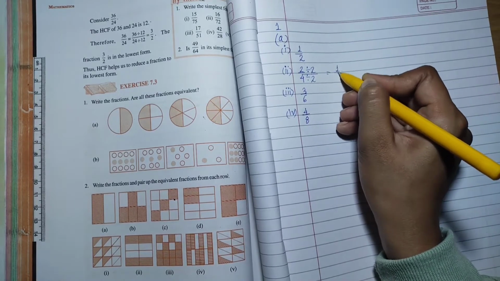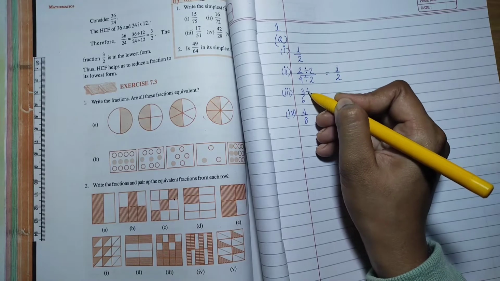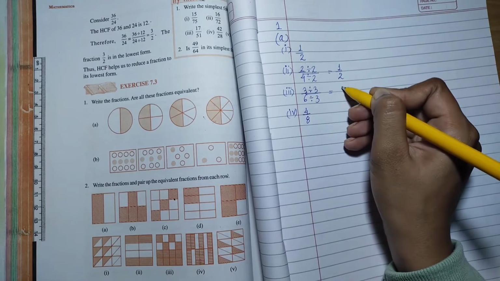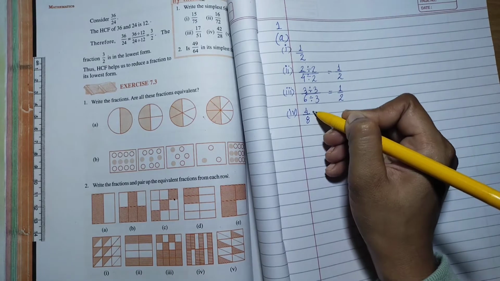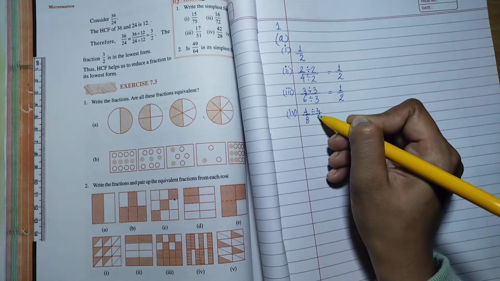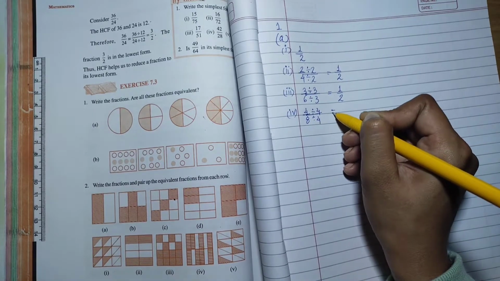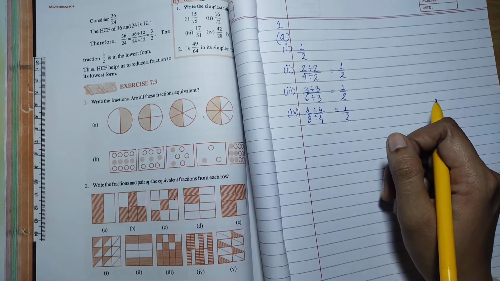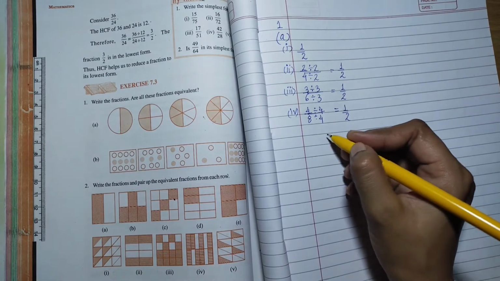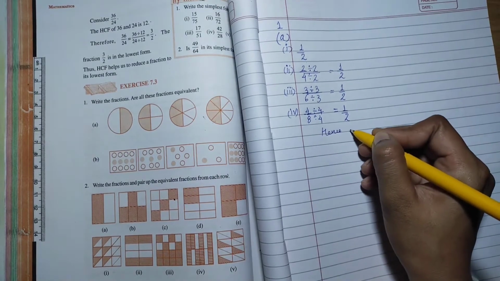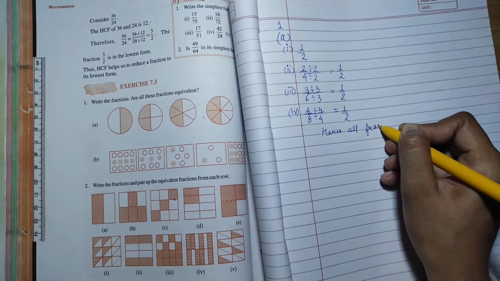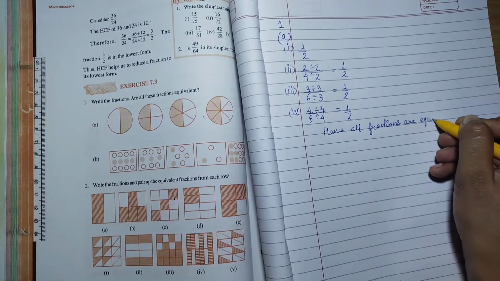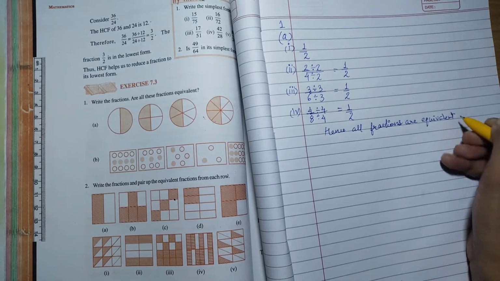The answer is 1/2. Here the common factor is 3, so we will divide by 3. And here the common factor is 4, so we'll divide by 4. Now you see all of them are equal, all of them are the same as one another. So here we will write, hence, all fractions are equivalent.